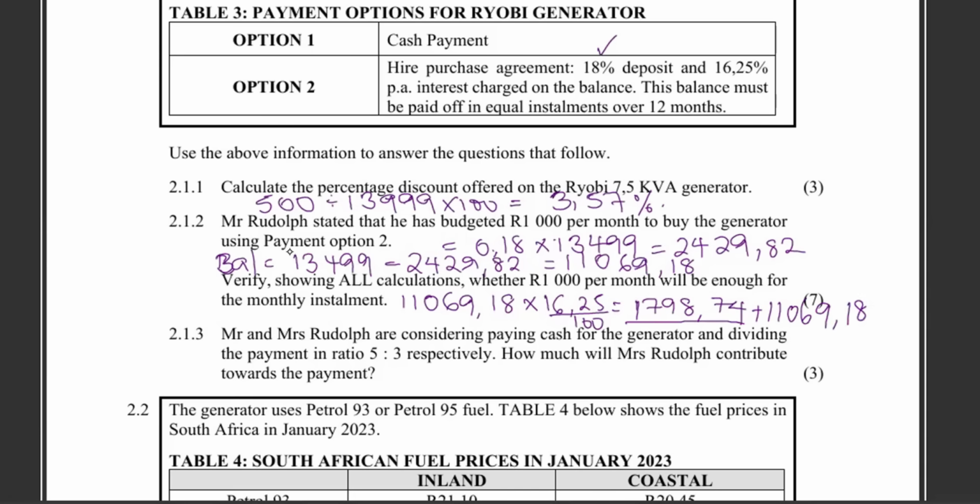So at the end of the year we have 12,867 rands 92 cents.